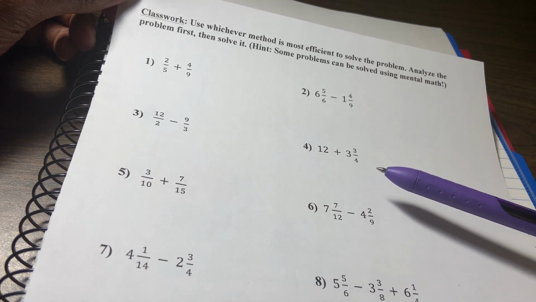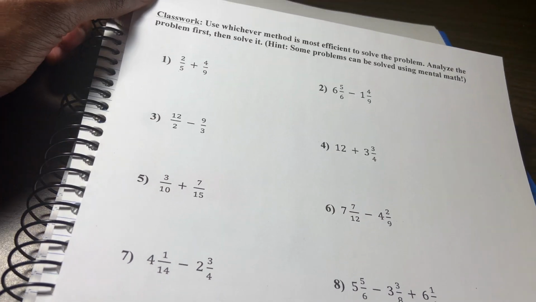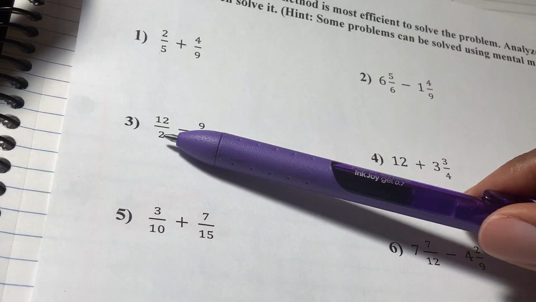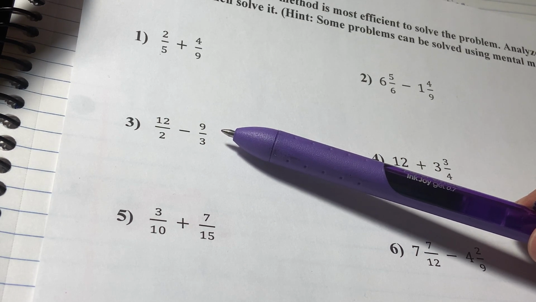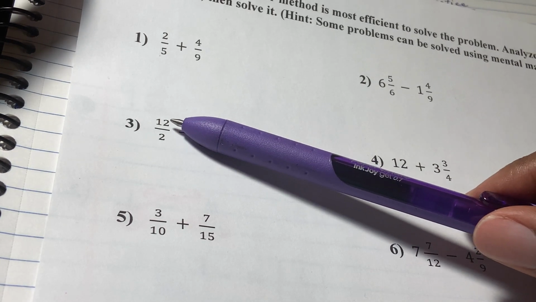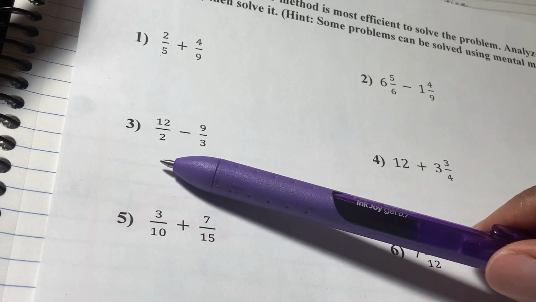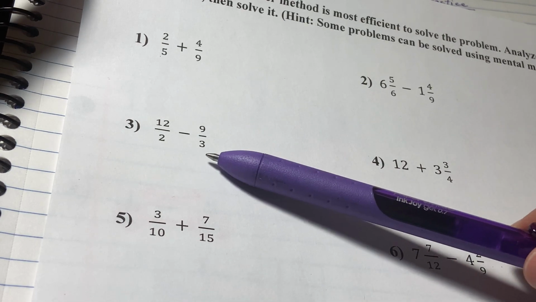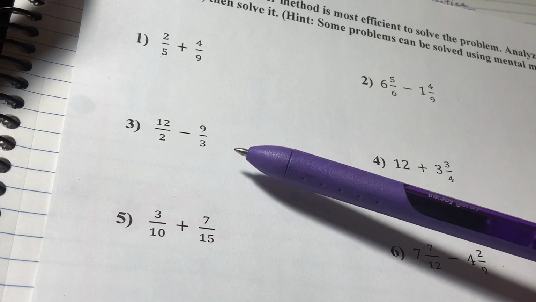Some of these problems are very simple. Some of these problems don't even require any real work to do. For example, look at number 3. 12 over 2 minus 9 over 3. Both of these are improper fractions. You can divide 2 into 12 and get what? 6, exactly. And 3 goes into 9 how much? 3, exactly. And now just solve it. 6 minus 3 is 3.